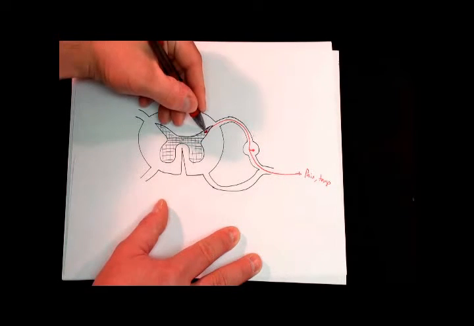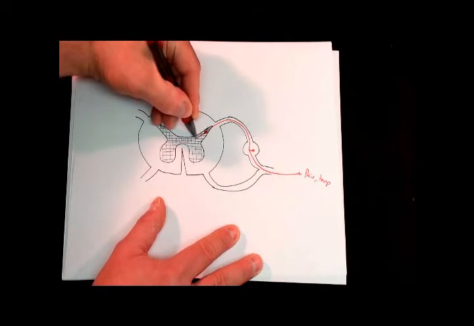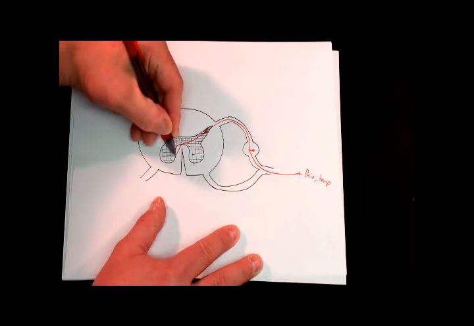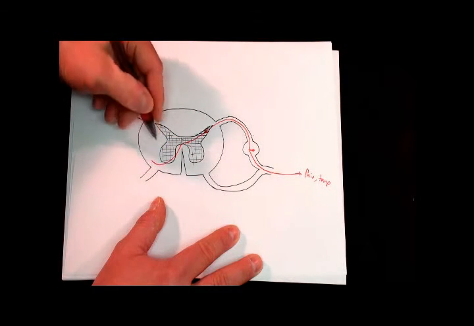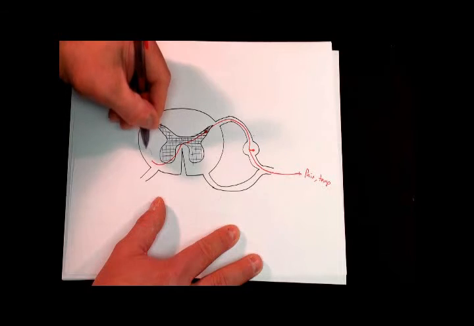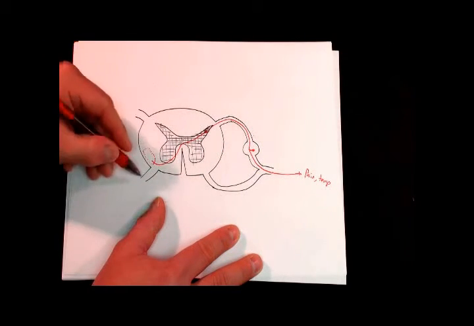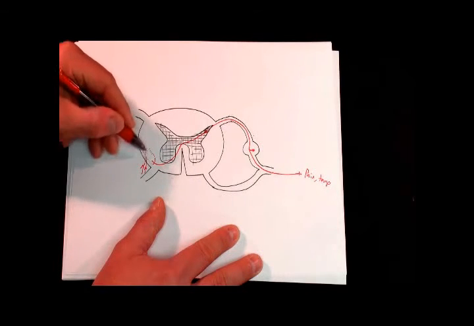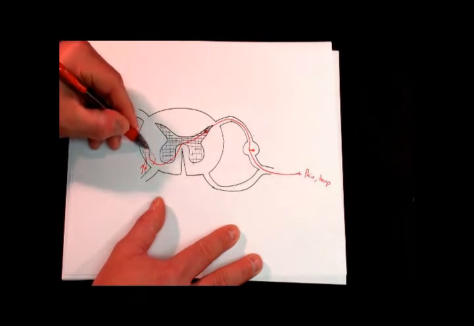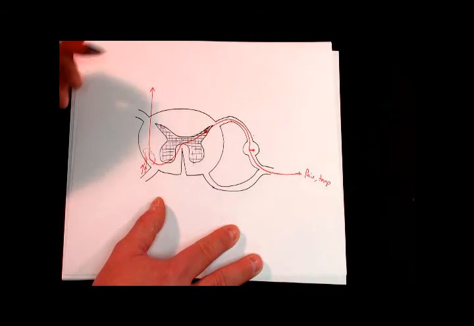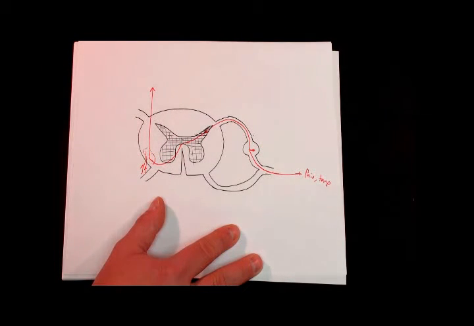It's going to synapse with its second order cell body right there, and that guy's going to decussate, cross, head over to the anterolateral tract, and it's already got several axons from whatever level happens to be below here coming through there. This guy joins the crowd, ascends to reach the VPL thalamus.